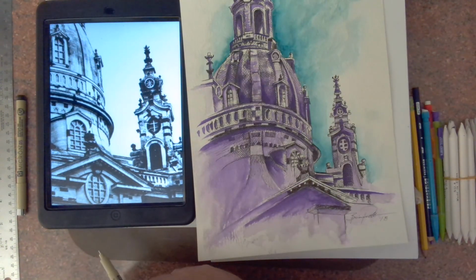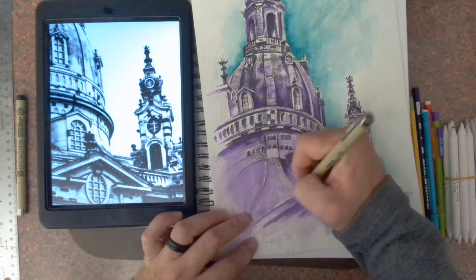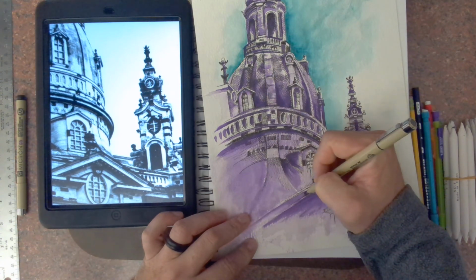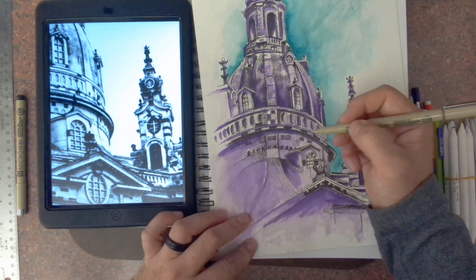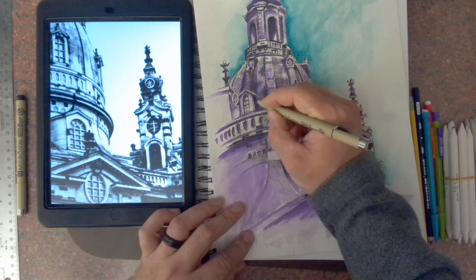Do you see the line that I just drew? Probably not, right? So not every line needs to be perfect. If you make a mistake, sometimes you just got to run with it, and you just got to problem solve and work around it.